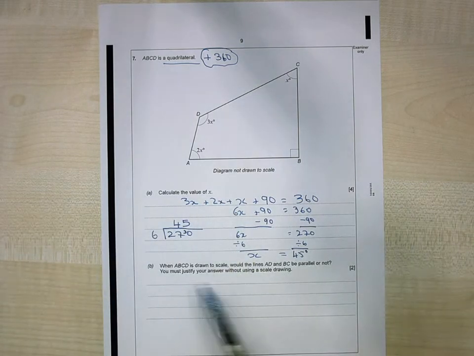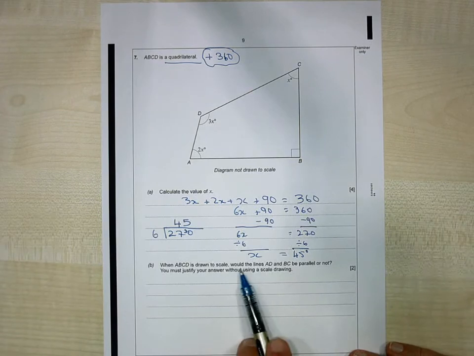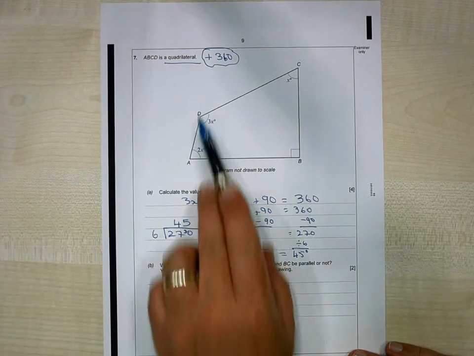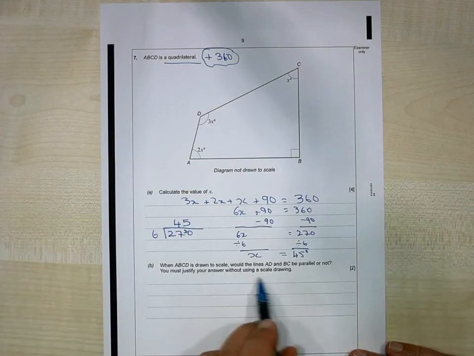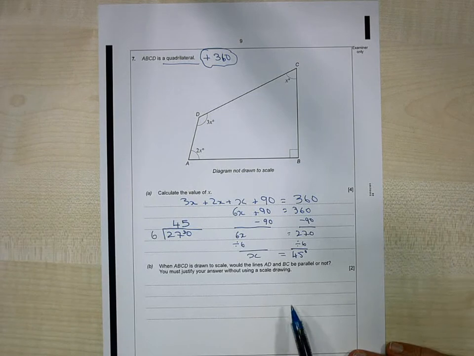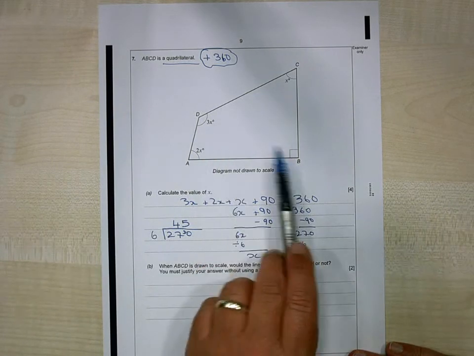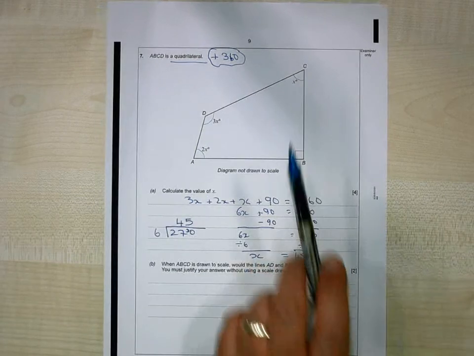But for part B, when ABCD is drawn to scale, would the lines AD and BC be parallel or not? You must justify your answer without using a scale drawing. Now, very few kids picked up marks on this in the intermediate tier because they said, well, just looking at it is obvious because they're not parallel, there's no arrows on it.